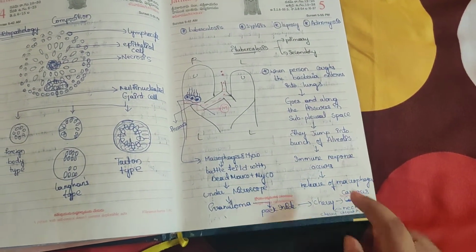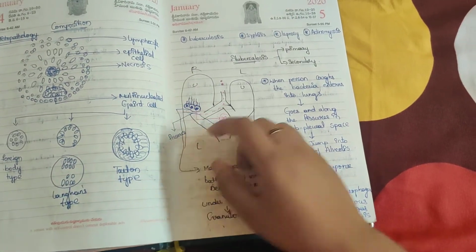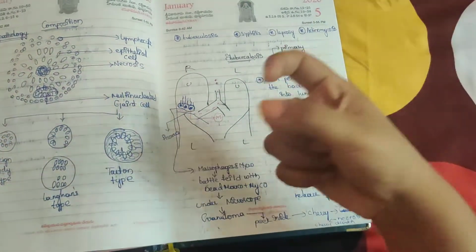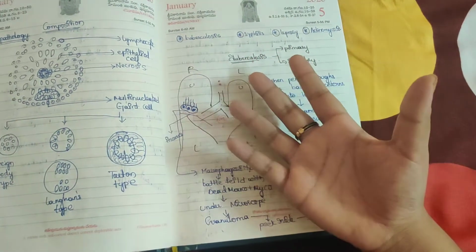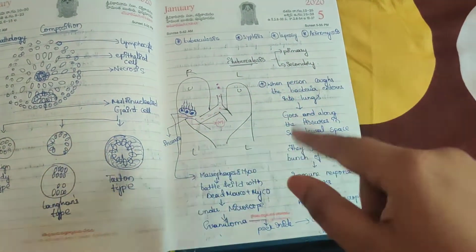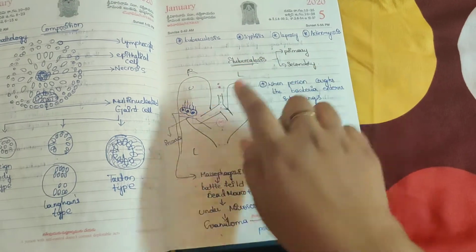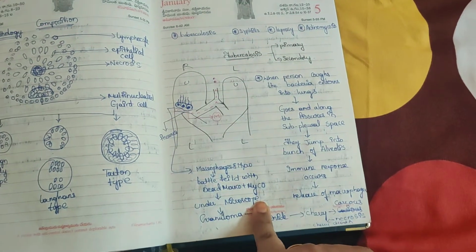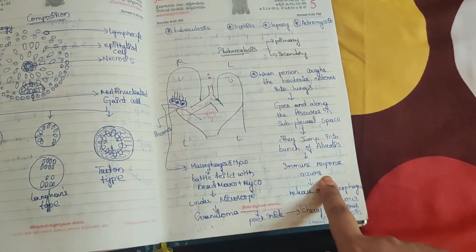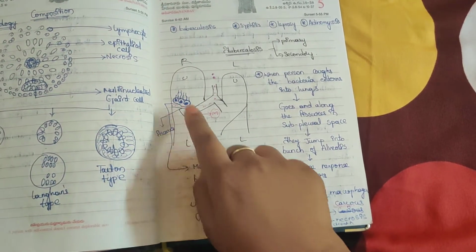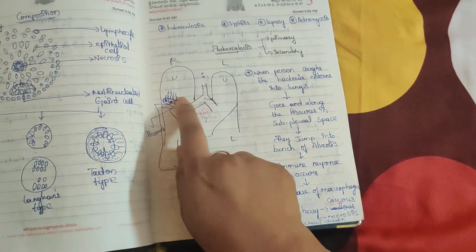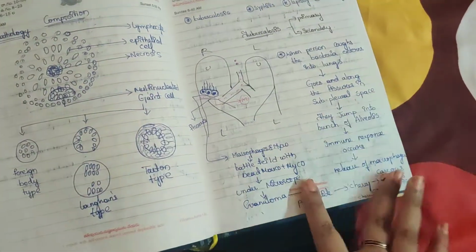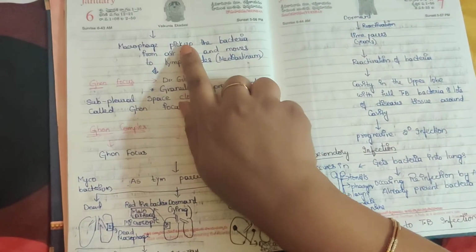When you see this under the microscope, you will see a battlefield where there will be dead mycobacterium and also the macrophages released due to the immune response, and there will be a cheesy appearance.